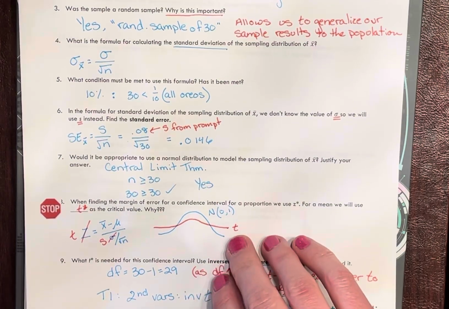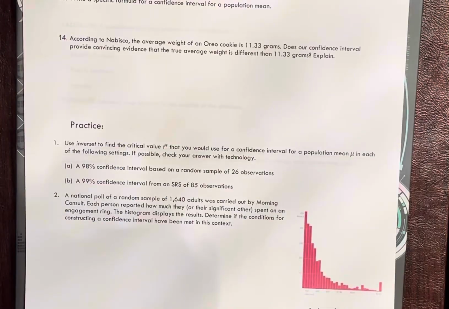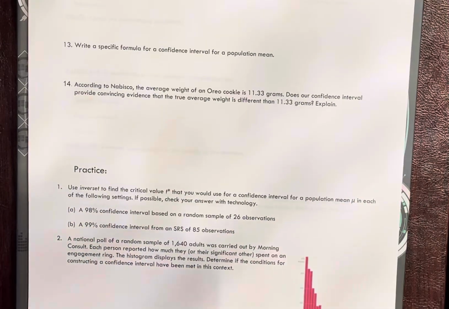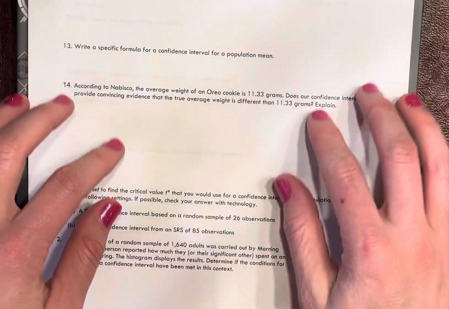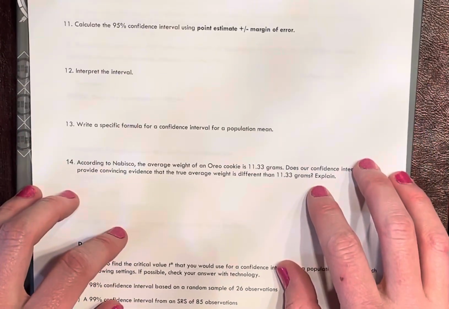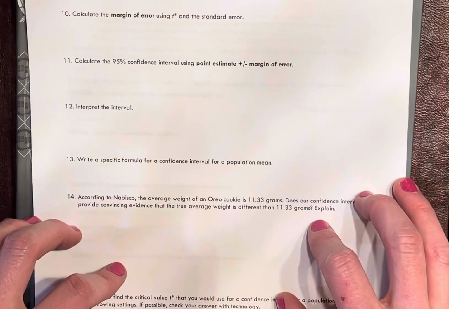All right, so now we have our t star value, and we can calculate our entire 95% confidence interval.